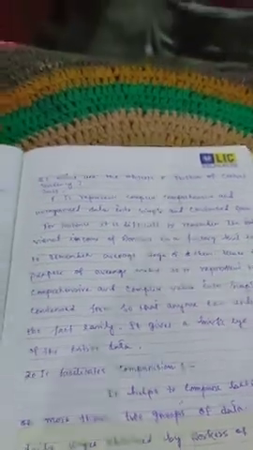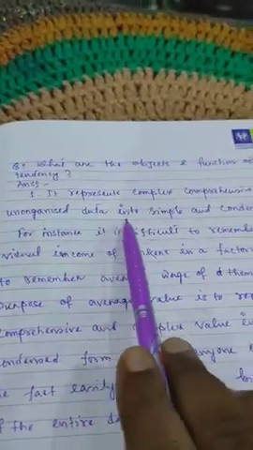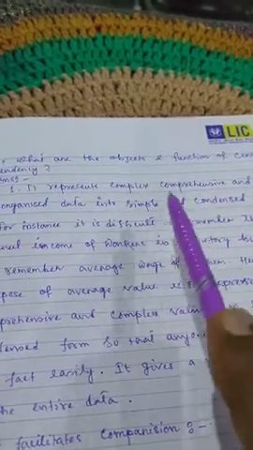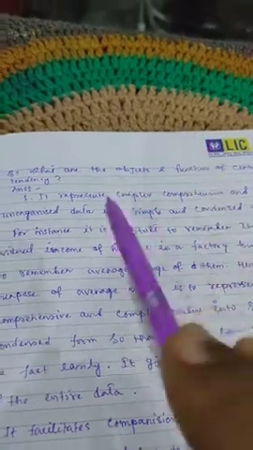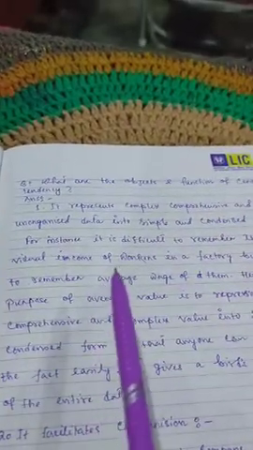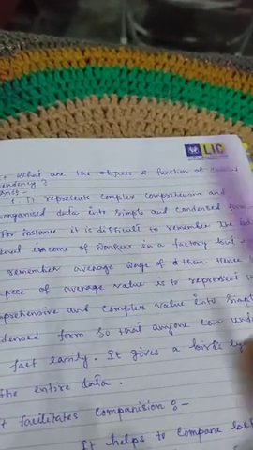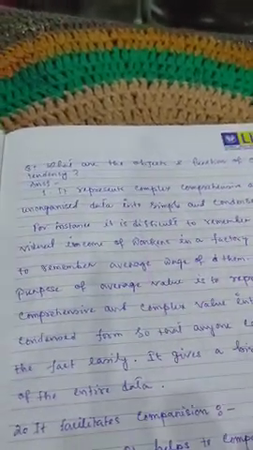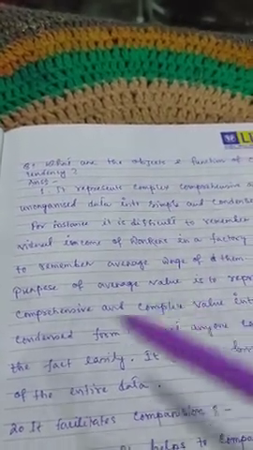So measures of central tendency, first point, that means it actually represents complex, comprehensive and unorganized data into simple and condensed form. That means the salaries or the wages earned by different individuals in a factory is complex data for a particular person. It may be comprehensive data for the particular person or unorganized data for an illiterate person.